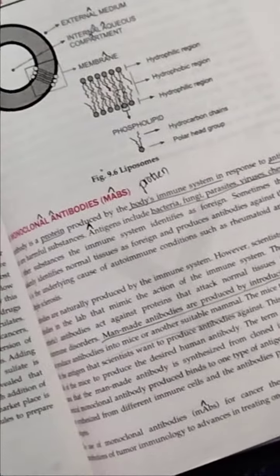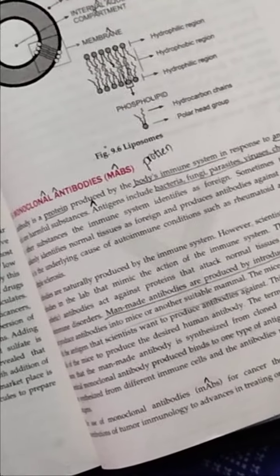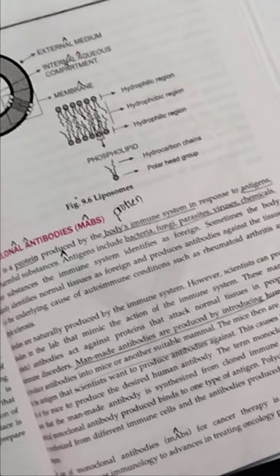What is meant by monoclonal antibodies? Why are they used? Monoclonal antibodies are mostly used for cancer therapy and some tumor immunotherapies also.